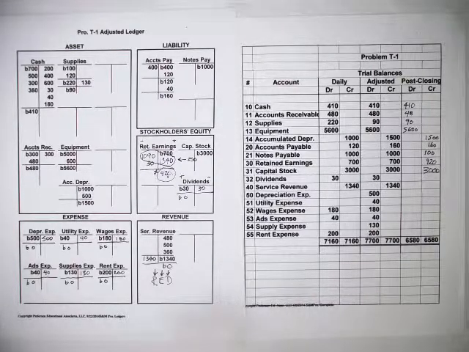And video number 4, we went through the closing process, closing out our temporary accounts, our red accounts, revenue, expense, and dividends, and updating the retained earnings by adding the net income and subtracting the dividends. The accounting cycle is now complete. These numbers here will be brought forward to become beginning balances as of May 1st for our next cycle beginning.